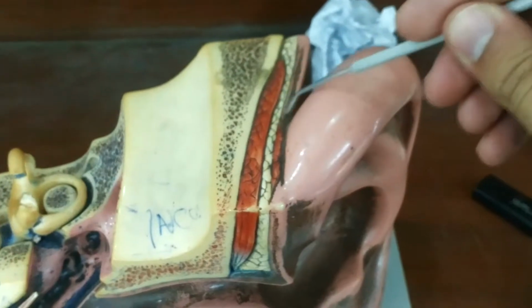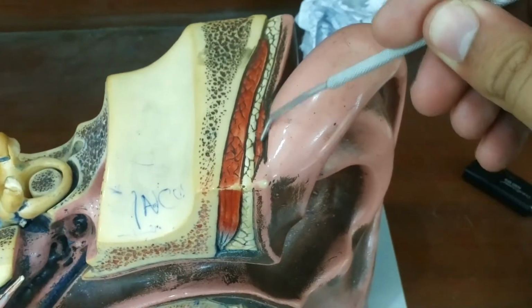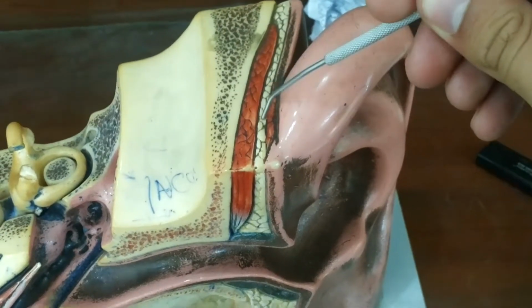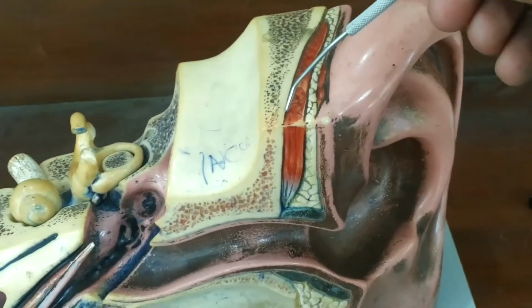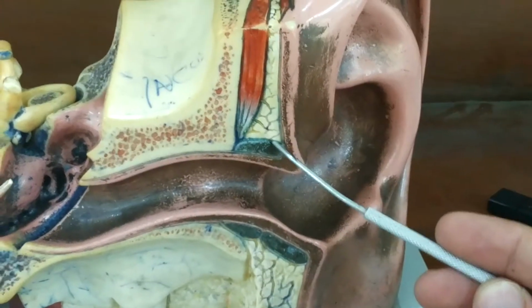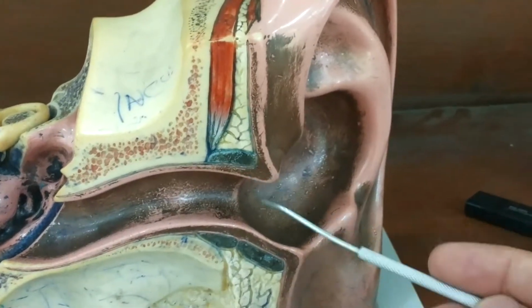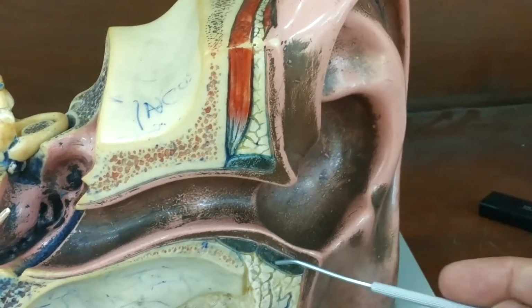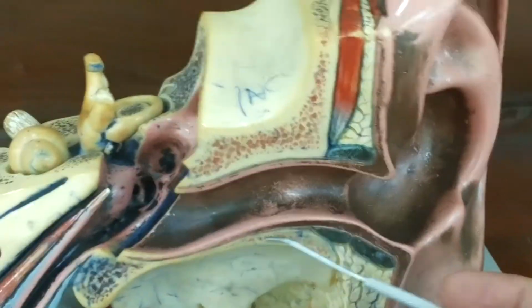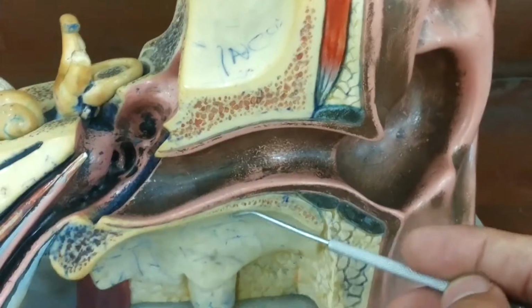Now I'll move on inside, and this is the superior auricularis muscle. This is fat, and this is the temporalis muscle. And these are the cartilages of the auricle. And this is the cartilaginous part of the external acoustic meatus. And now this is the bony part of the external acoustic meatus.